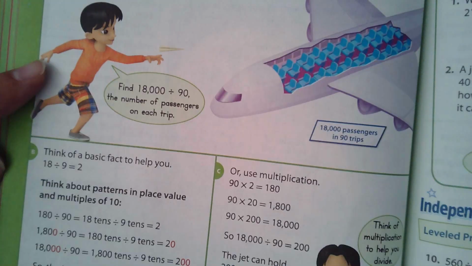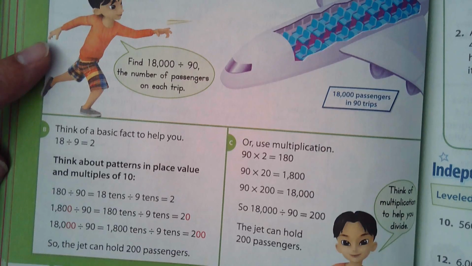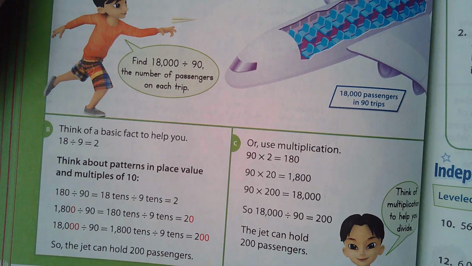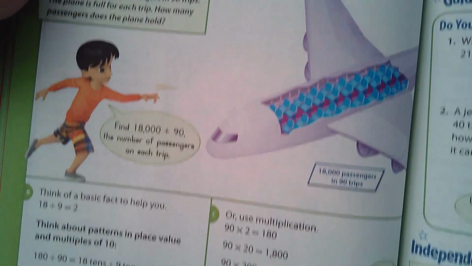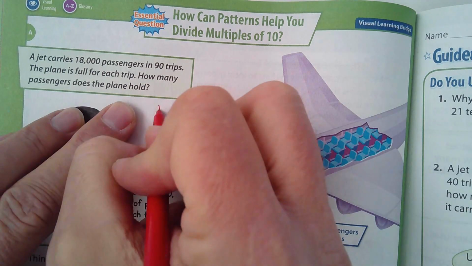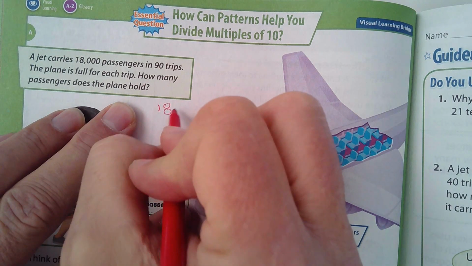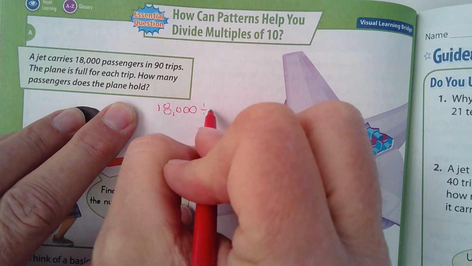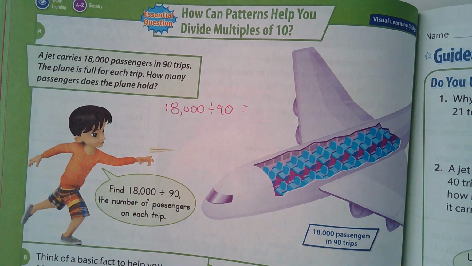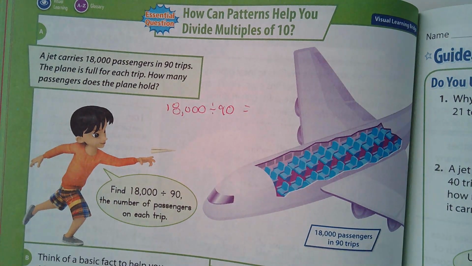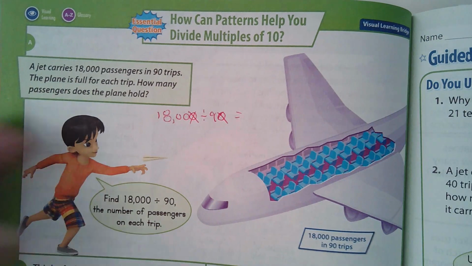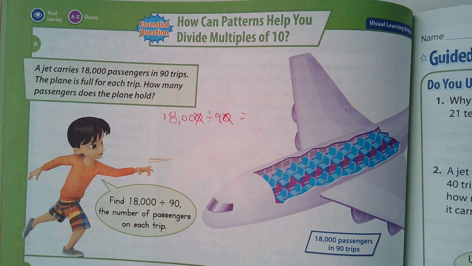Now, they give you some examples here, but earlier, 10 minutes ago, when we did some mental math, I gave you guys an example of a problem, and I'm going to do this one the same way. So this is really 18,000 divided by 90. That's what we want to figure out. So the first thing I'm going to do here, and I want you guys to write this down as I do, is I'm just going to scratch out a 0 on each one, trying to make the numbers smaller.